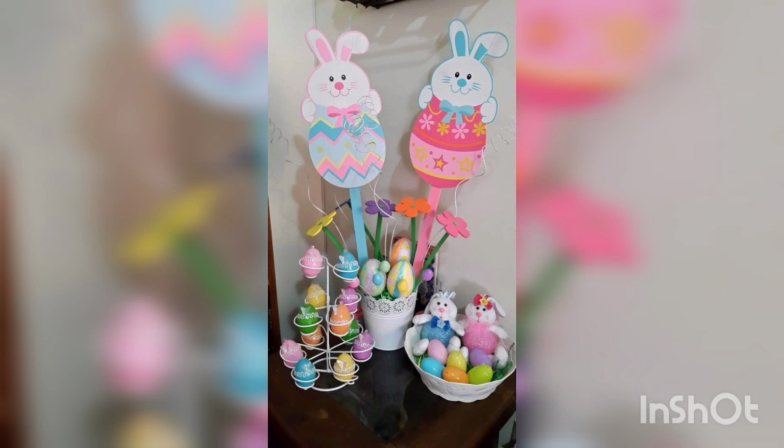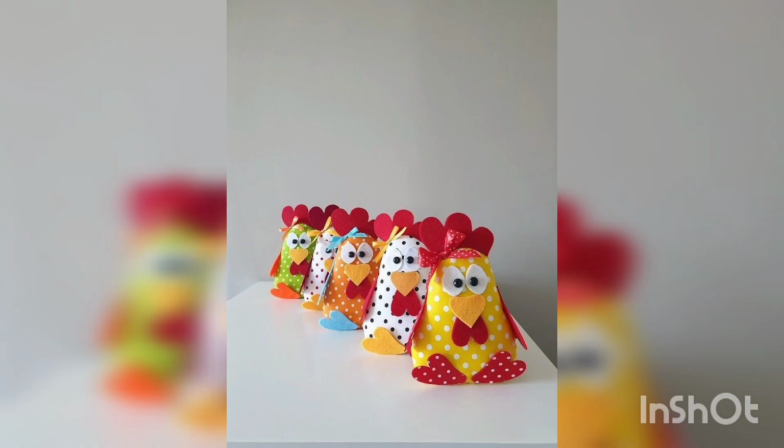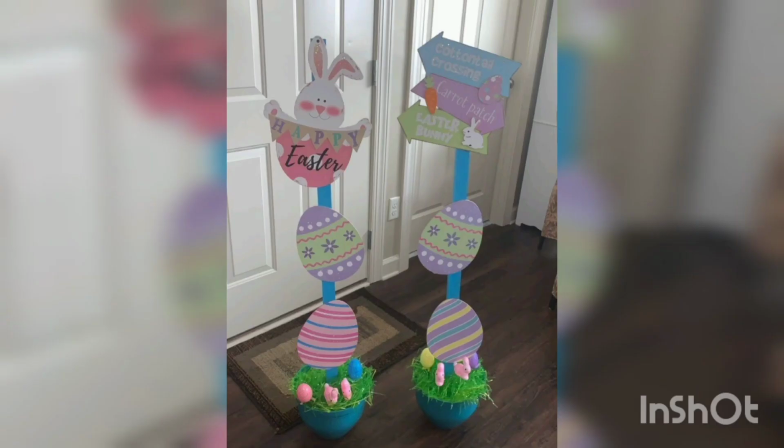You are watching the Dollar Trees made with bunny decoration. You are watching the chicks, different color and multicolor chicks. You are watching two Dollar Trees.